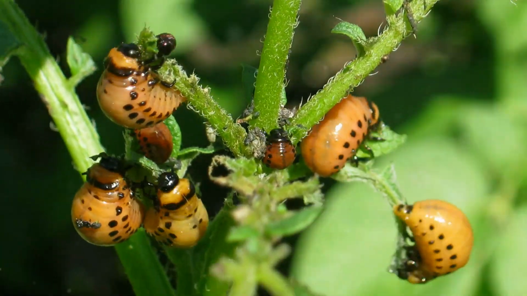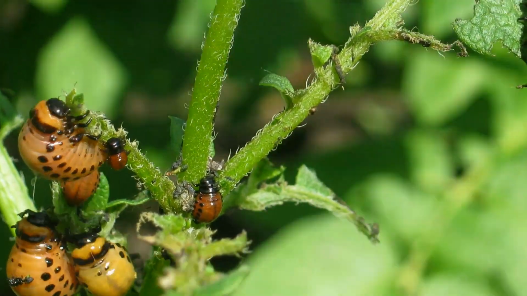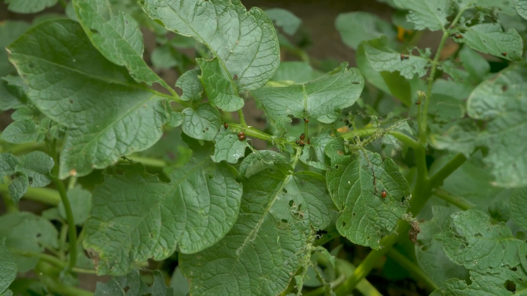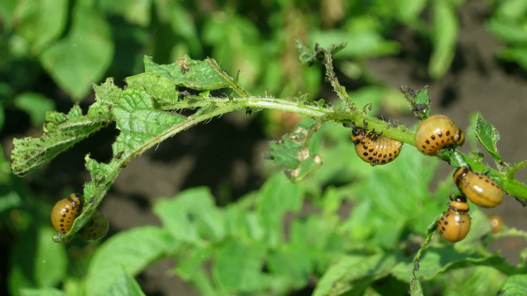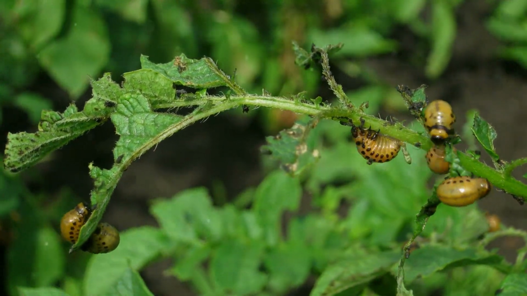First, we have Colorado potato beetles. These beetles and their larvae feed on the leaves. Next, there are aphids. These small insects weaken plants and spread diseases. Lastly, there are wireworms. These larvae burrow into the tubers, causing damage.